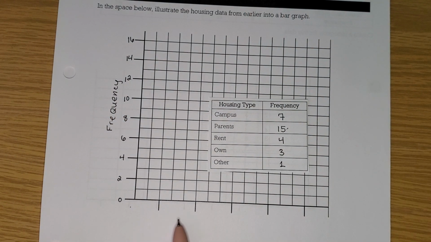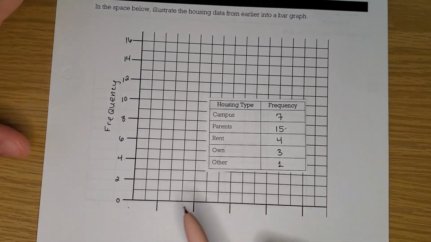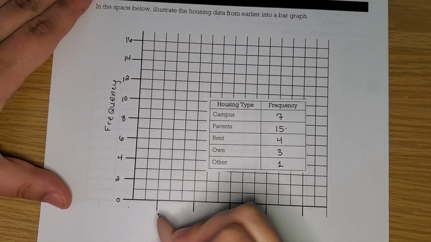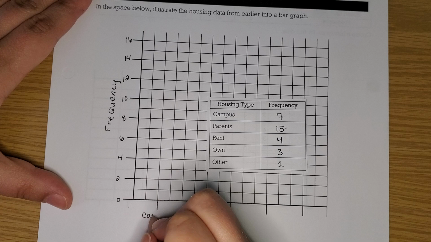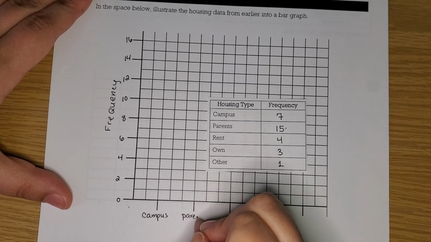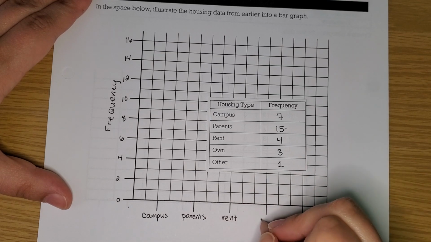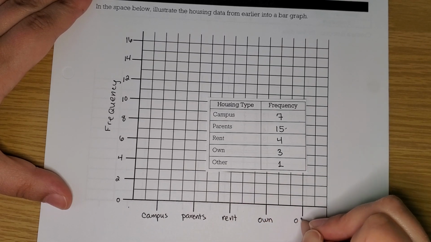Then I'm going to do the same thing across the bottom. So here I have 5 different housing types as my categories. So I'm going to write each of those housing types where these lines are. So I'm going to have campus, parents, rent, own, and other.